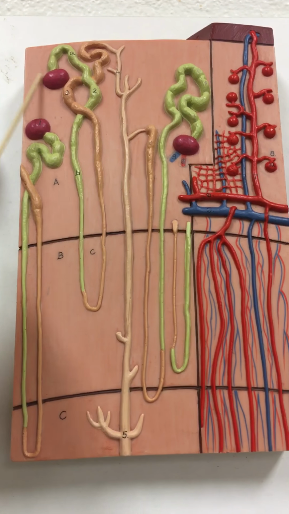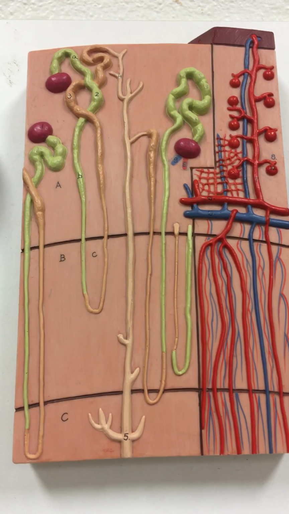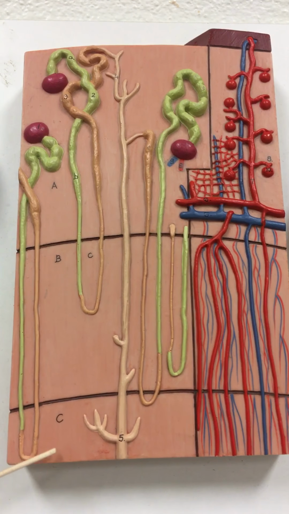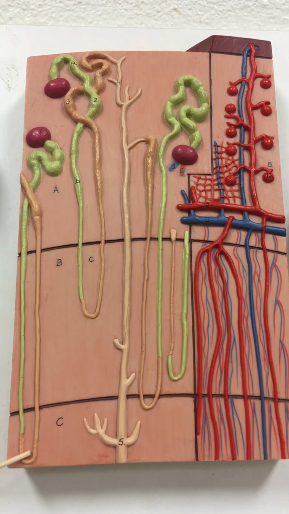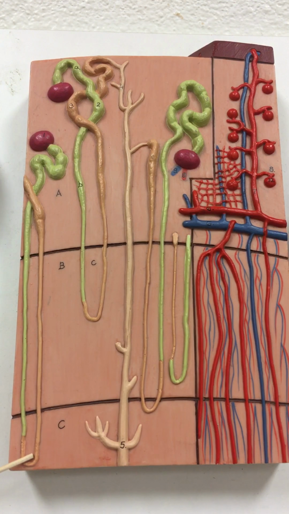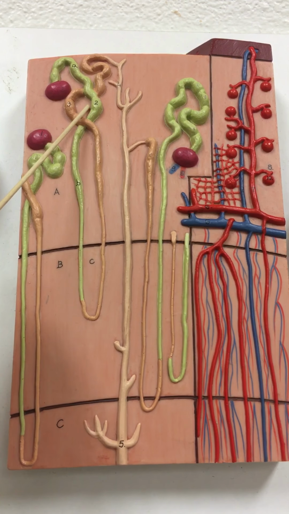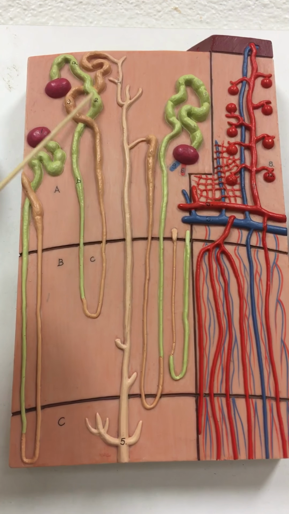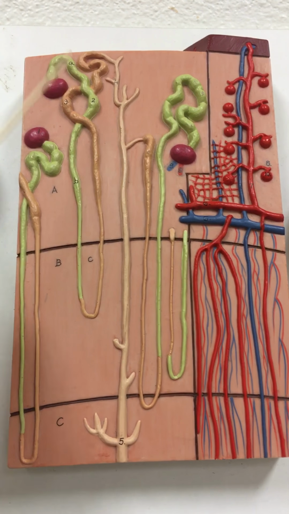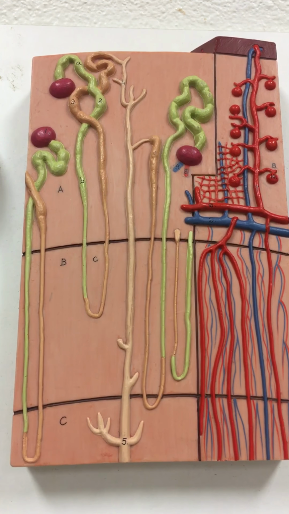So renal corpuscle plus all these tubules, that's a nephron. The one that goes deep into the medulla is a juxtamedullary nephron. The one that stays mostly in the cortex is the cortical nephron. Most of the nephrons are cortical nephrons.